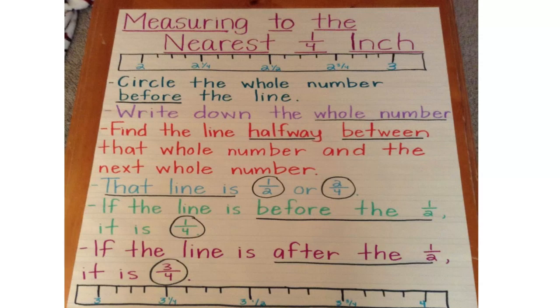Now, when we're measuring to the nearest quarter inch, it's a little more difficult. So let's take a look at this anchor chart. So you're going to see here's a ruler and here's the 2. And here's the 3. Now it's broken down into 1, 2, 3, 4 equal parts. So this is 2 inches, 2.25, 2.5, or 2 2/4 because it's broken into 4 pieces, 2 3/4 or 3. Now these individual little pieces are even smaller parts of an inch that we don't have to know yet, but we can break inches into eighths or even sixteenths to be more precise.